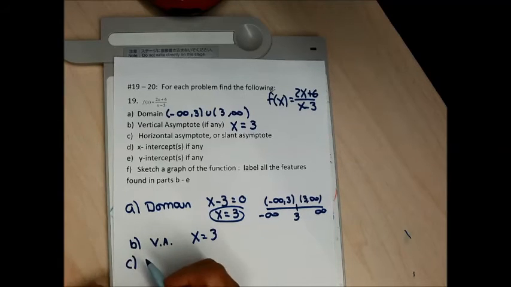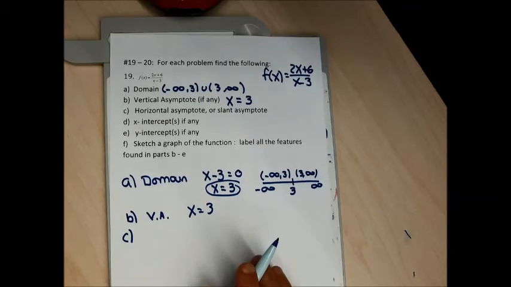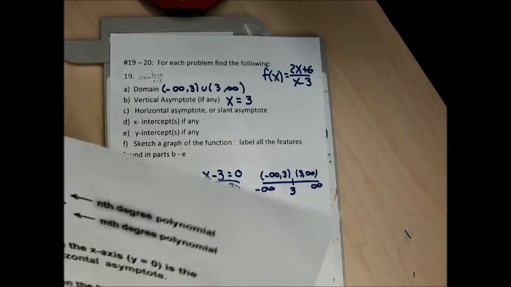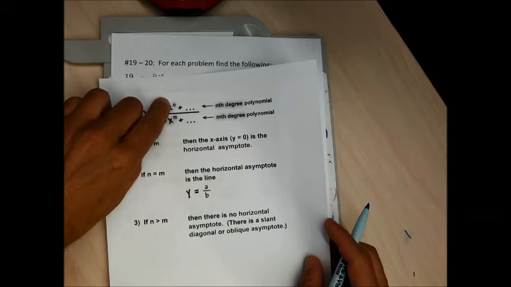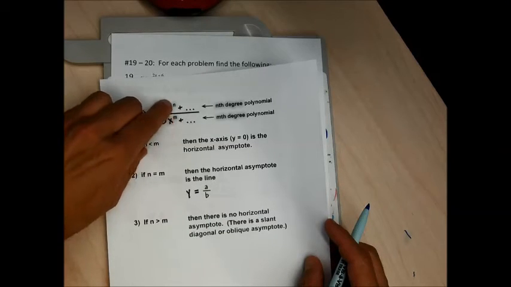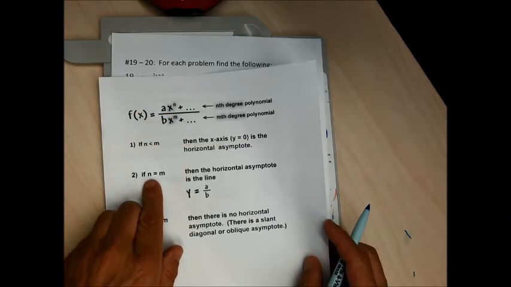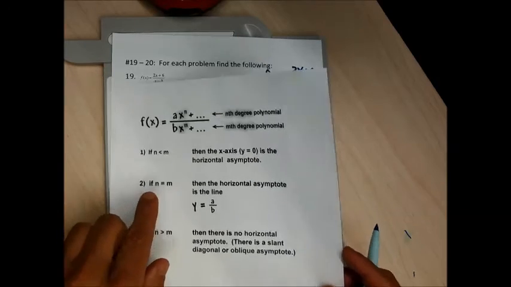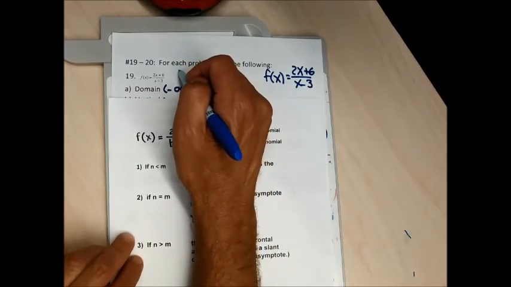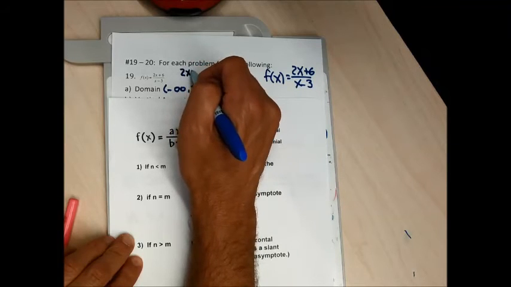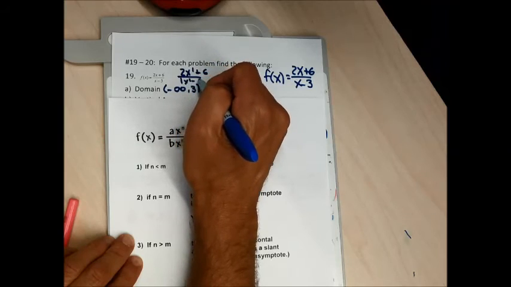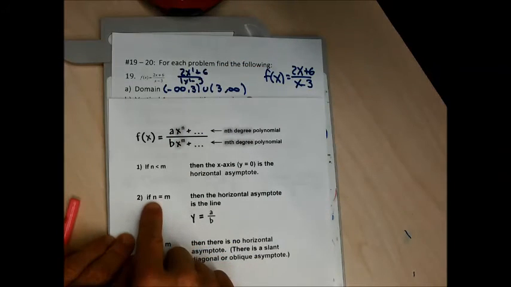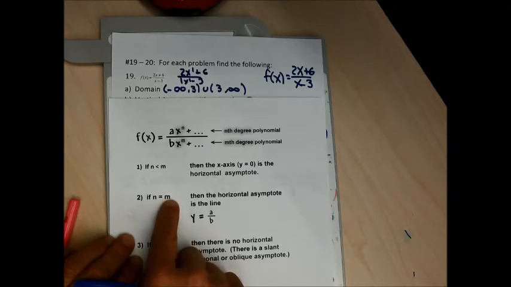For part C, the horizontal asymptote, I had to pause the video and print something out. The horizontal asymptote is hinged on how the highest exponent in the numerator compares to the highest exponent in the denominator. This is a case where the highest exponent in the numerator and the highest exponent in the denominator are both 1. So if I look at the numerator, it's 2x to the first plus 6, over 1x to the first minus 3. The highest exponent in the numerator is 1. The highest exponent in the denominator is 1.